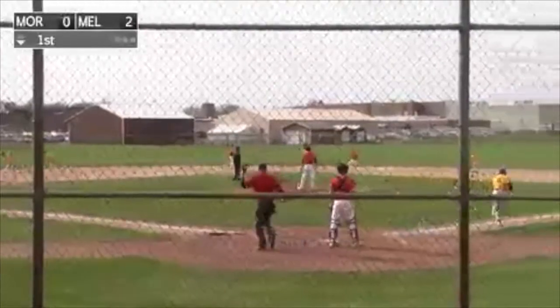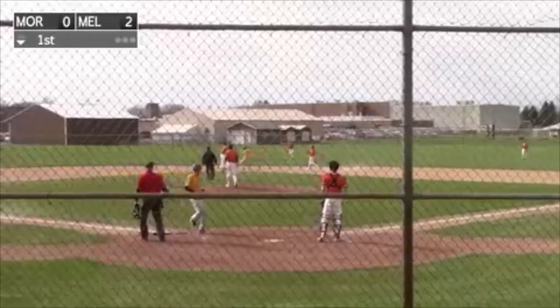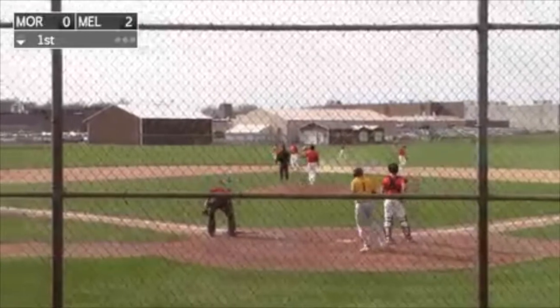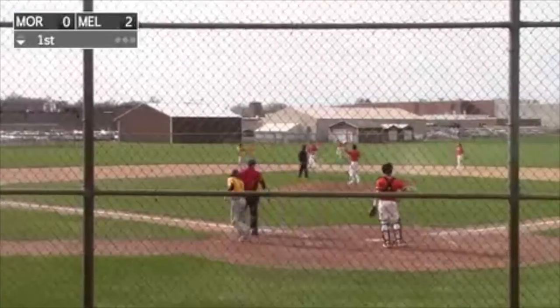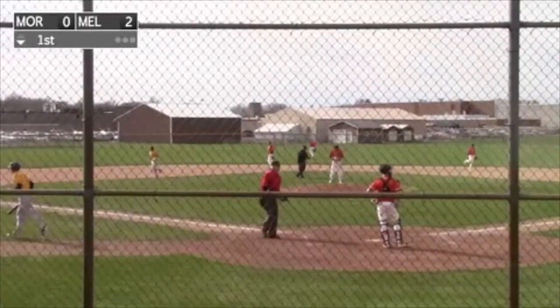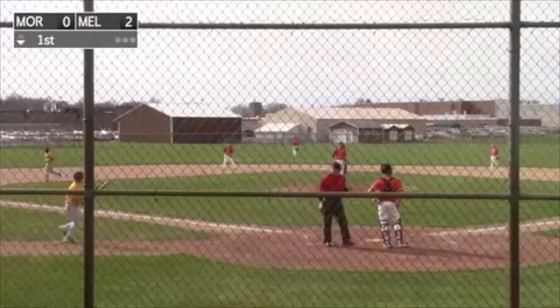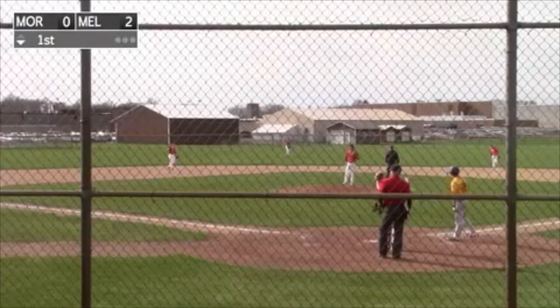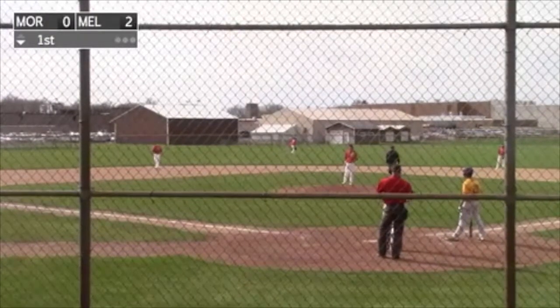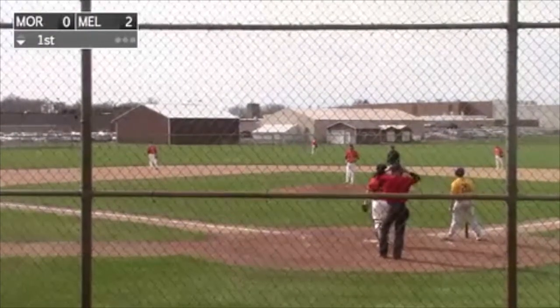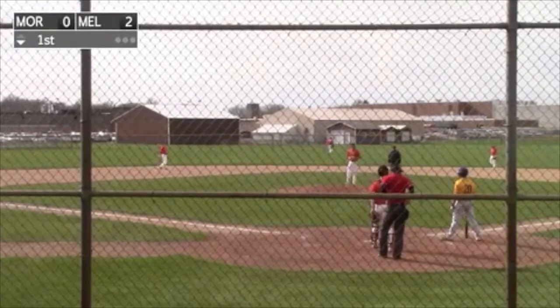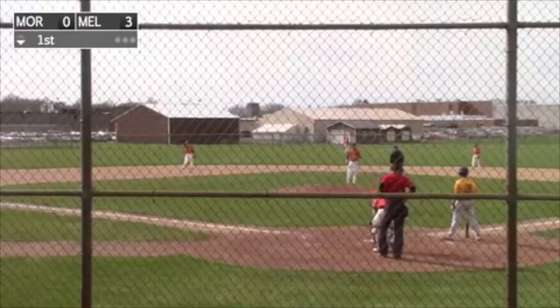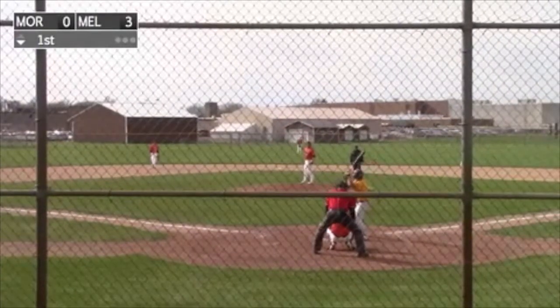Now here's a ground ball hit to the second baseman. He knocked it down. They throw it to second base. They'll get a force out there. But coming in to score for Melrose is Brett Engelmeyer. So Gavin Sawyer was forced out at second base for the second out. That was Tyler Rademacher who put the ball in play. But now it's 3-0 Melrose.